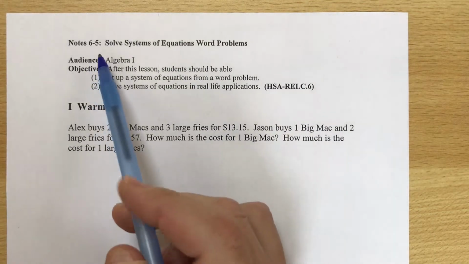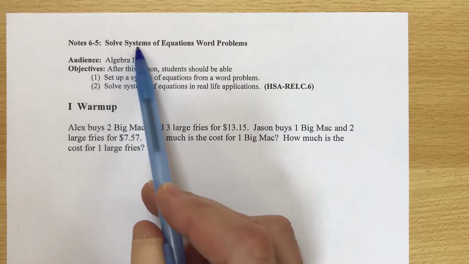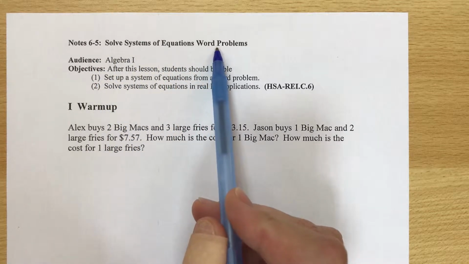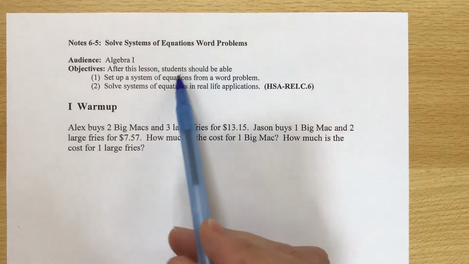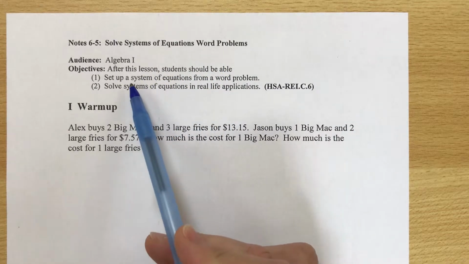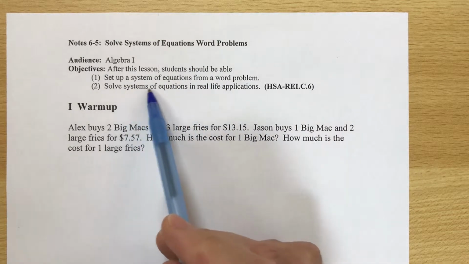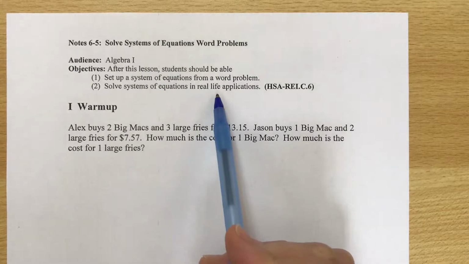Okay, Algebra 1 fans, our topic for today, this is Notes 6-5, Solve Systems of Equations Word Problems. So, our goal for today, after this lesson, students should be able to set up a system of equations for a word problem, solve systems of equations in real-life applications.